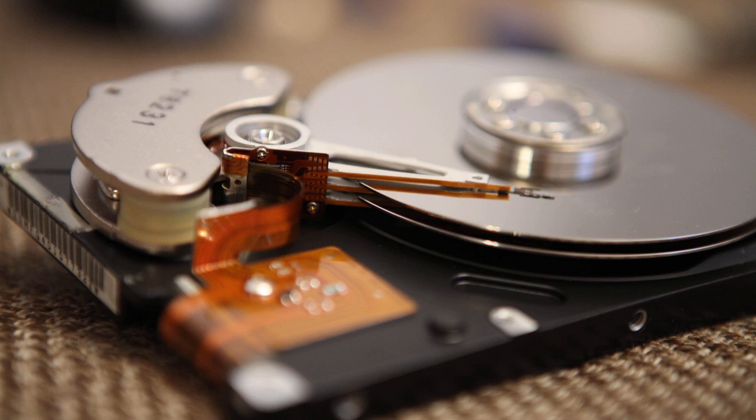And if you want to see the model, you simply copy and paste. This is the model. And if you want to see the interface type, you simply copy this one and paste it. So in this way you can check the hard disk drives.